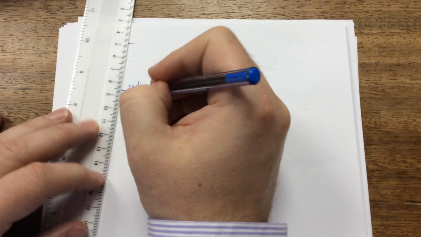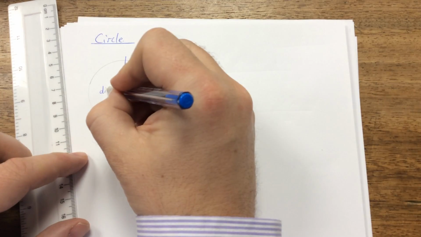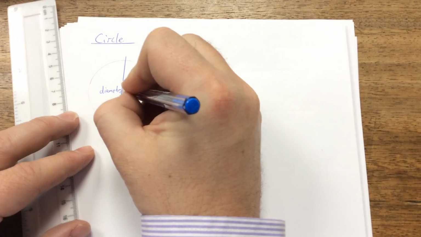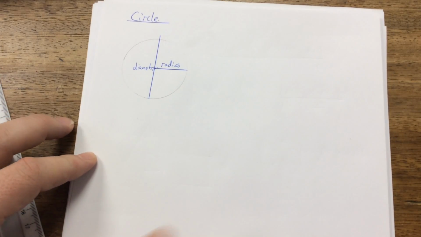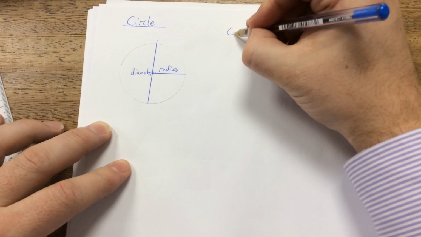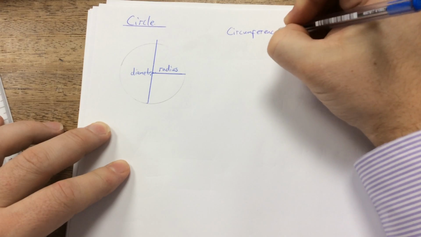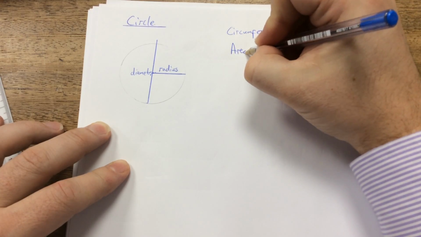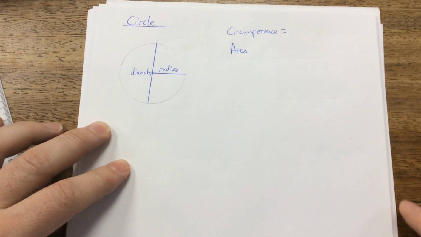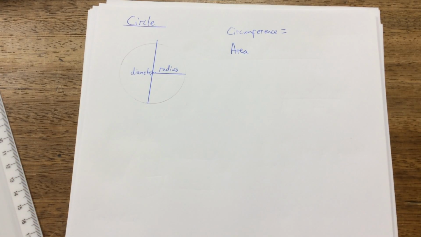The diameter is a line that goes all the way across through the centre of the circle. The link between the two is that the radius is half the diameter. There's two things you're asked to find regarding a circle. They could either ask you to do circumference or they could ask you to do area.